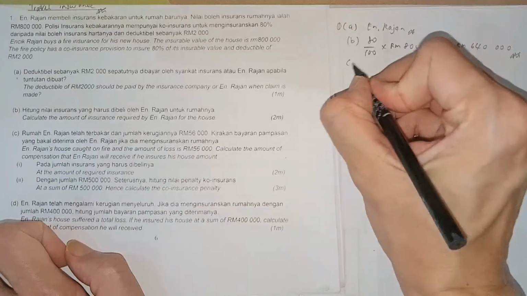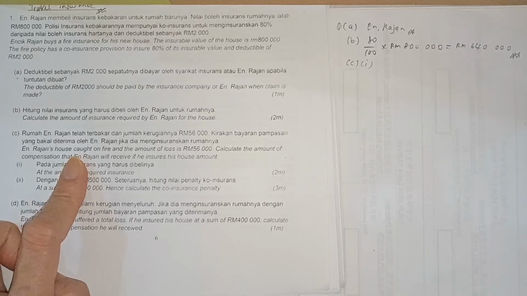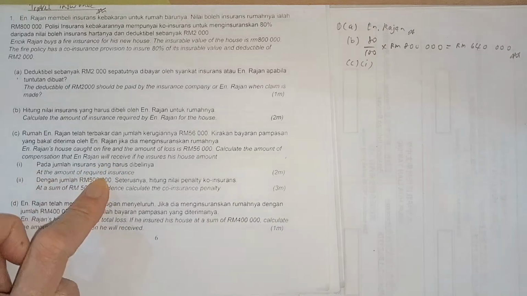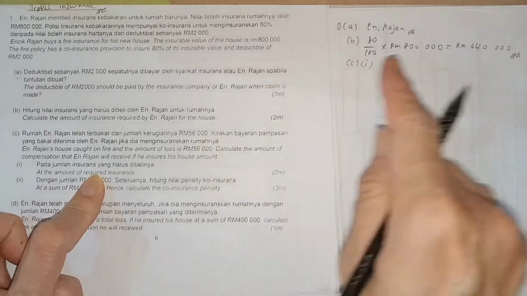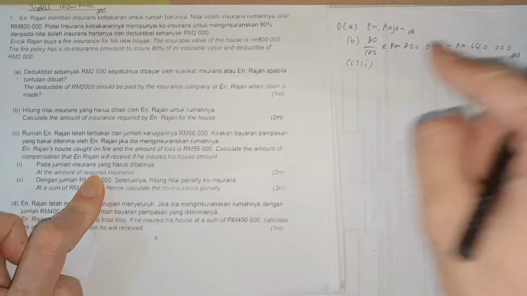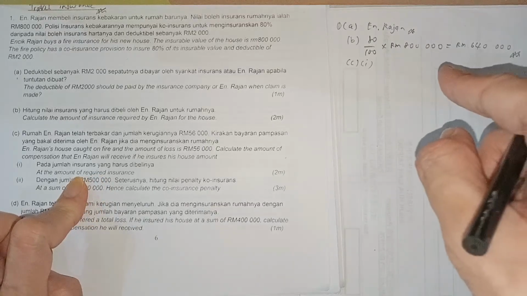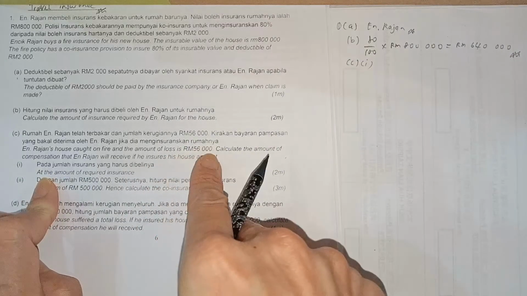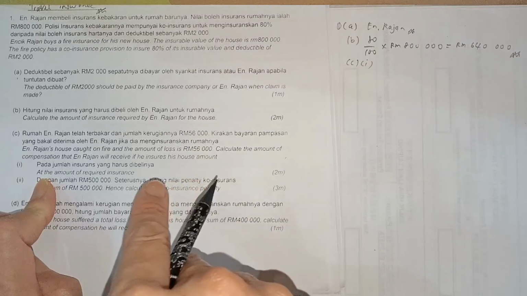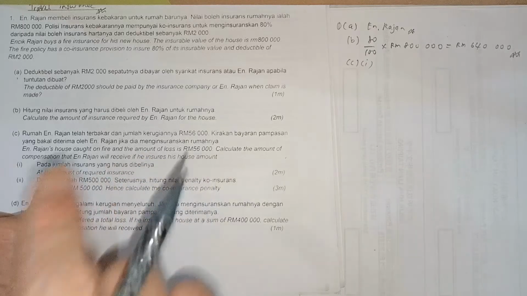Then we find C1. Okay, we look at the C question first. Encik Rajan's house caught on fire and the amount lost is 56,000. Calculate the amount of compensation that Encik Rajan will receive if he insures his house at the amount of number 1, the amount of required insurance. That means 80% is 640,000, and say this 640,000 is insured with the insurance company. So the amount lost is 56,000. How much is the compensation that Encik Rajan will receive?